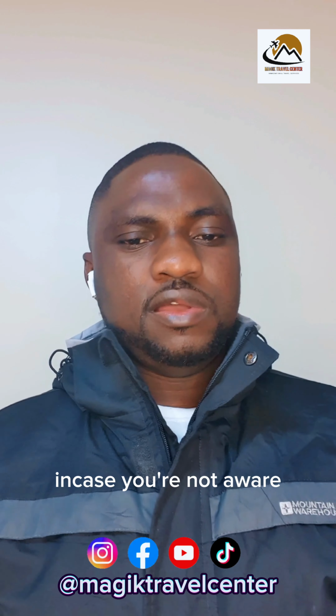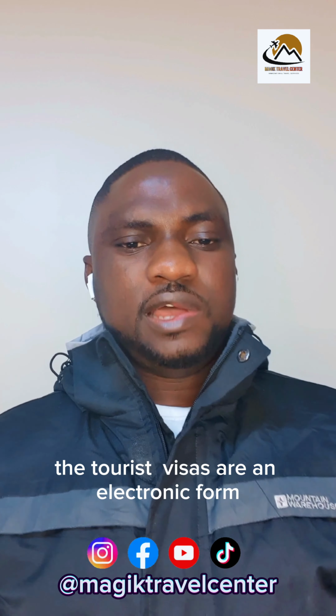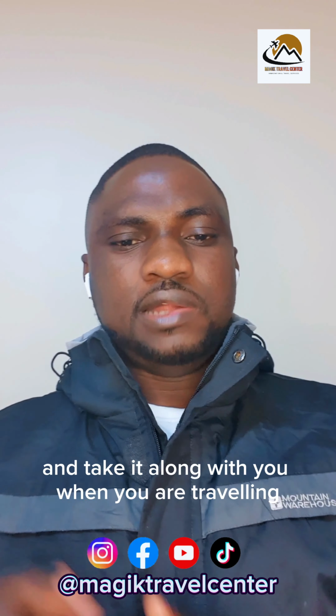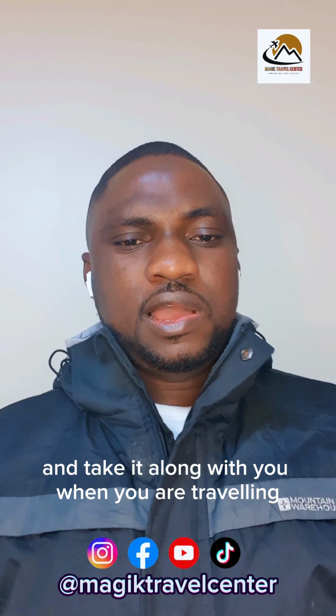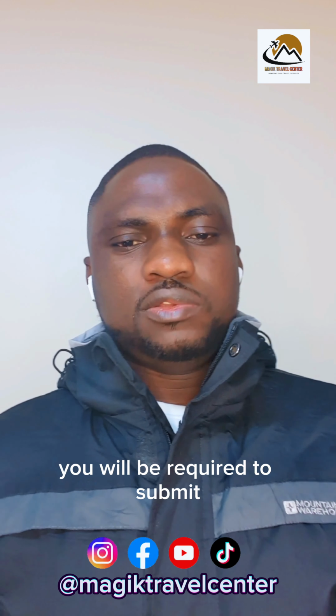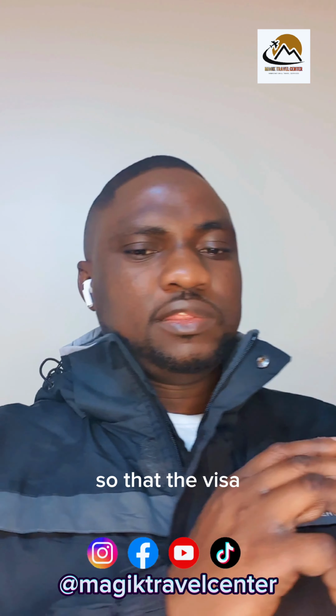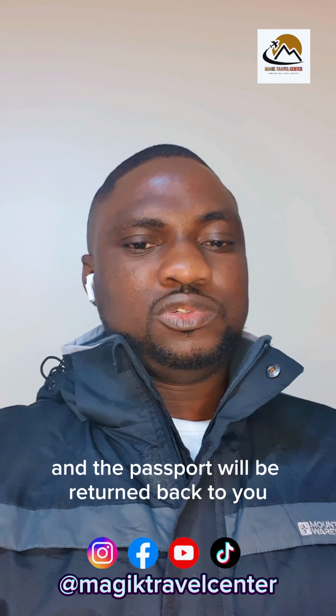In case you are not aware, for some countries, their tourist visas are in electronic form that will be sent into your email so that you can print it out and take it along with you when you are traveling. And for some other countries, you will be required to submit your international passport at their local embassy in your country so that the visa, which is in form of a sticker, can be pasted on a page on your international passport, and the passport will be returned back to you within some days or within some weeks when the process is completed.